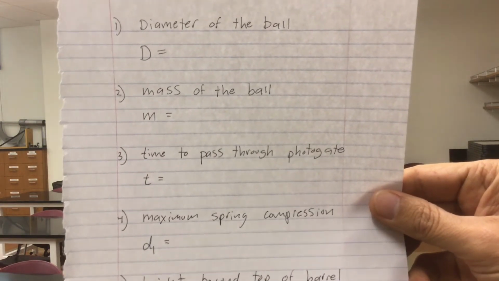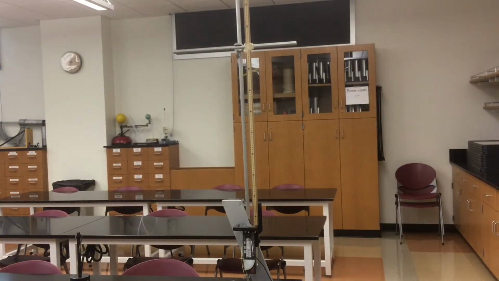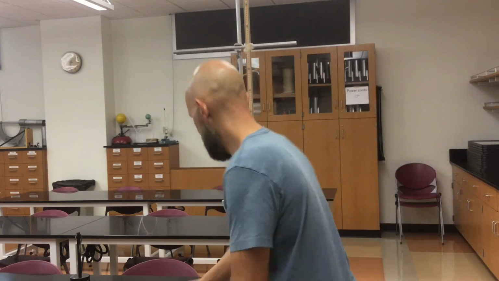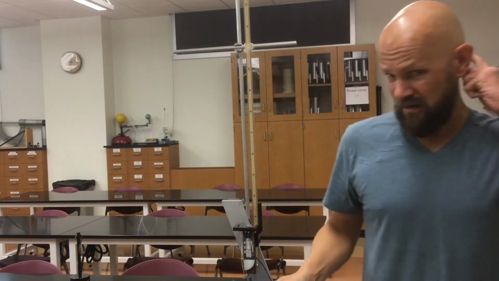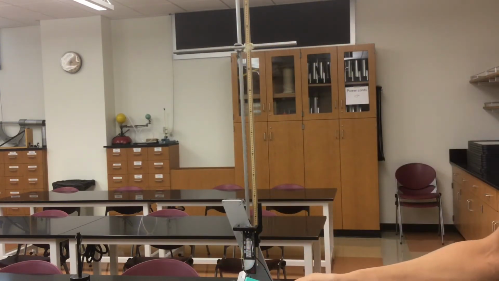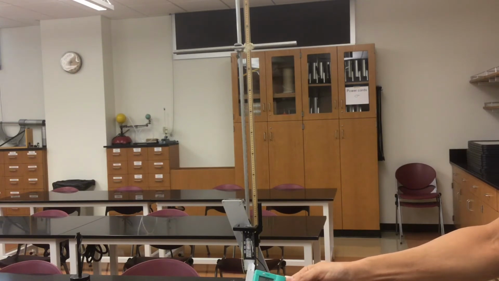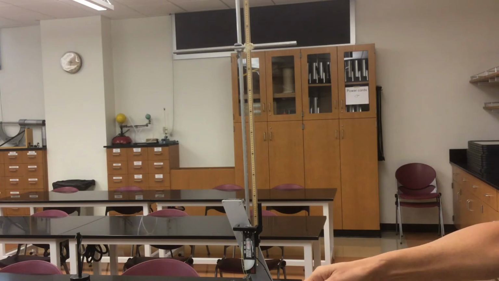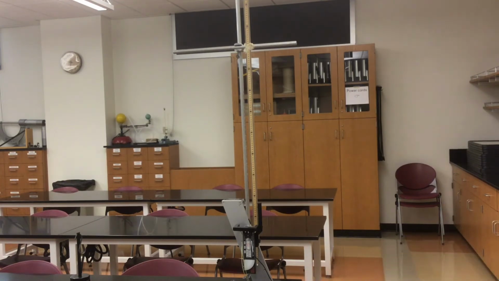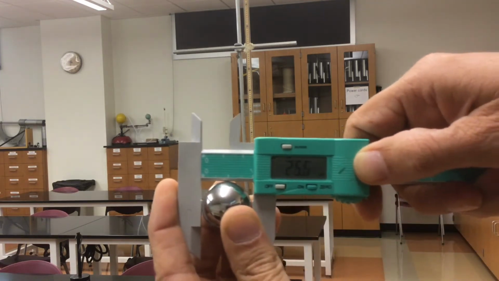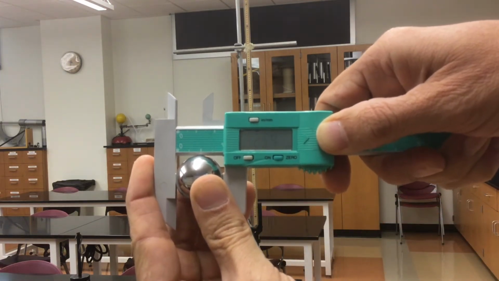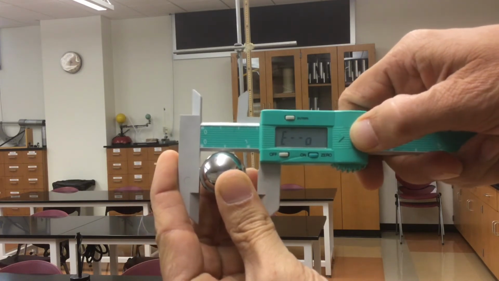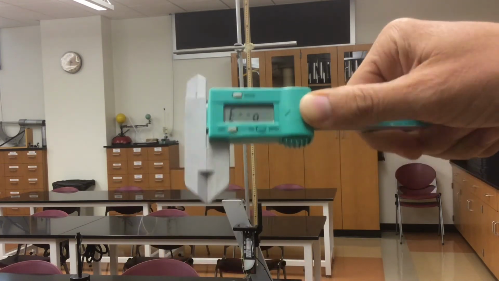So let's start with the diameter of the ball. Easy enough. Take a digital caliper, make sure it's zeroed out, and then just put the ball in there and see what we get. Okay, there it is. Start over.